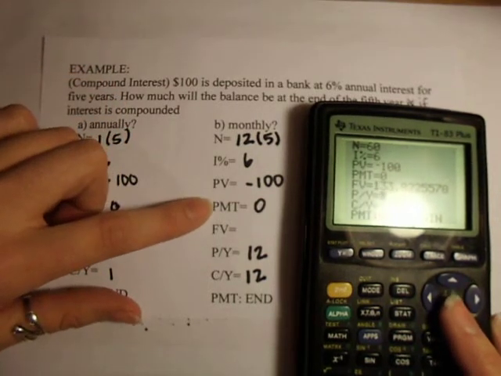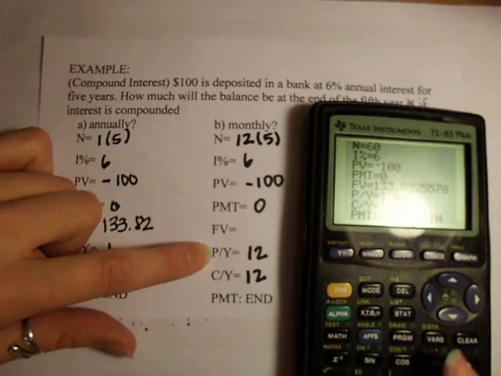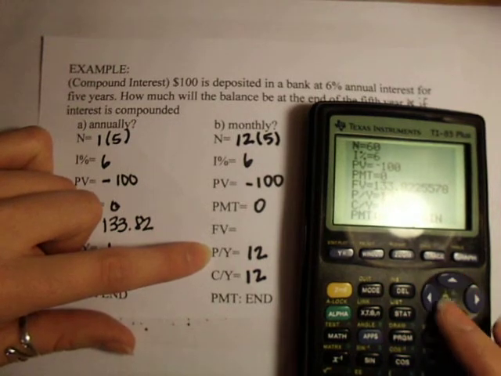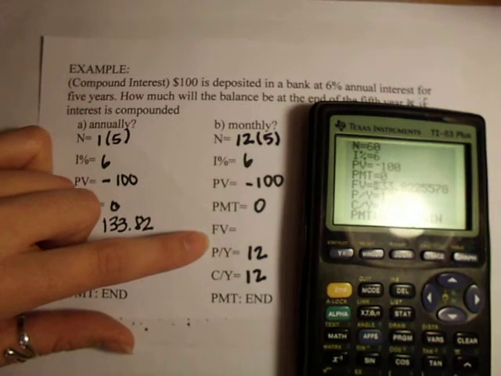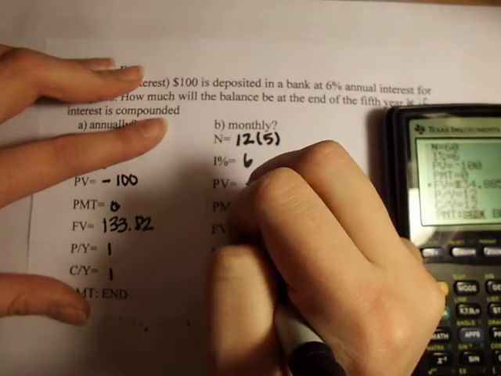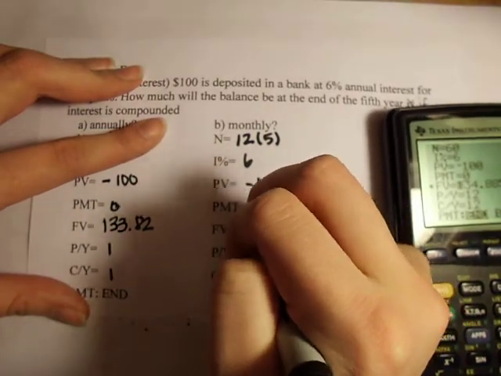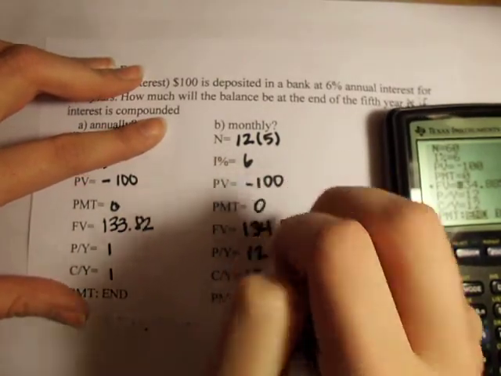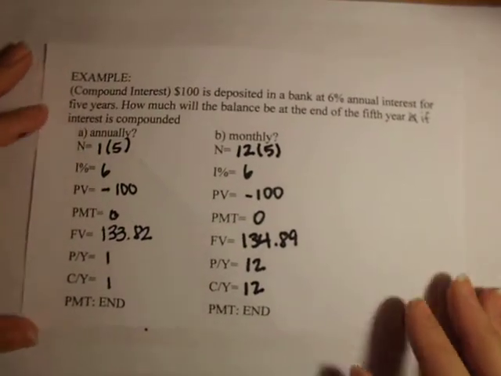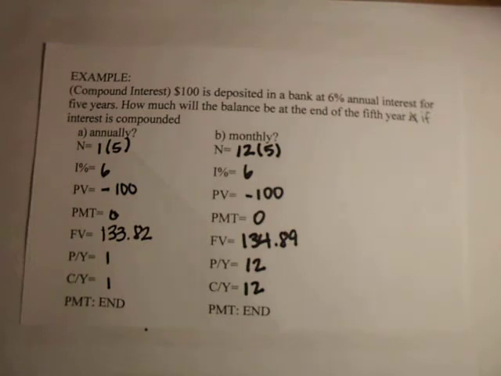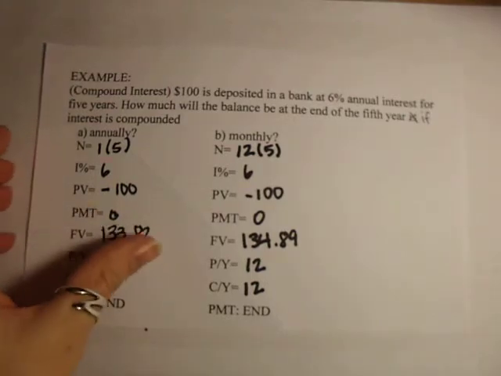Everything else remains the same till our payments per year. And then here, solve for future value, alpha, enter. And we'll see that the future value of the account is $134.89. So this means that the more times a year interest is compounded, the more money you earn. So it's good to find a bank savings account that compounds more often.